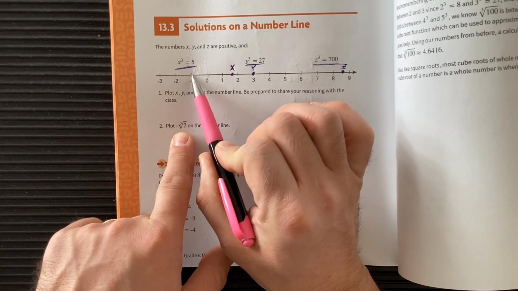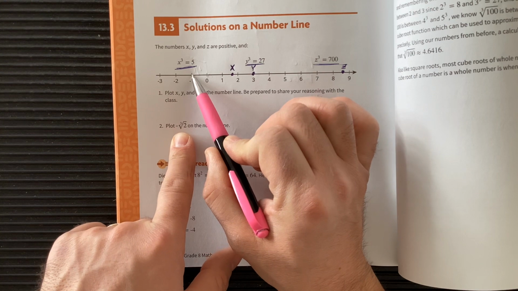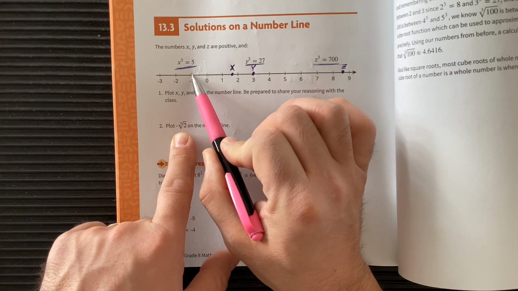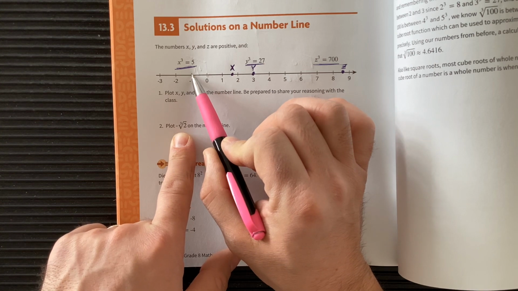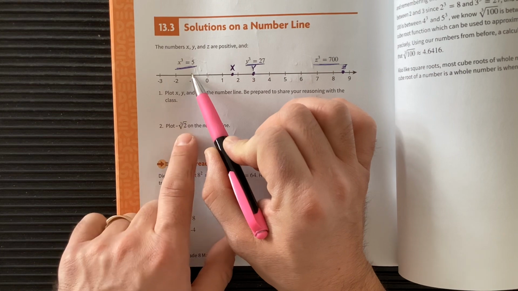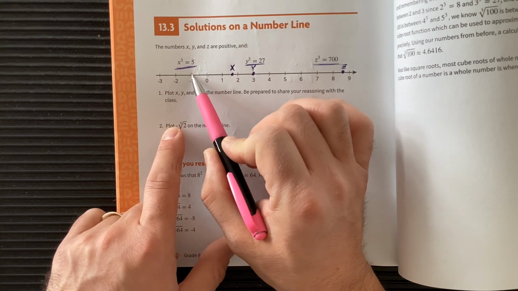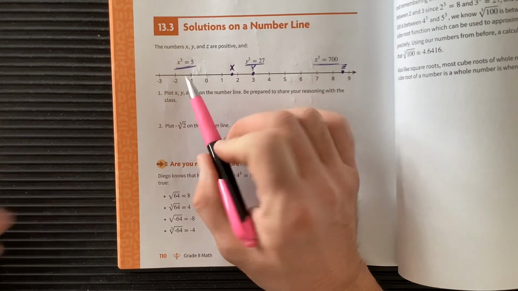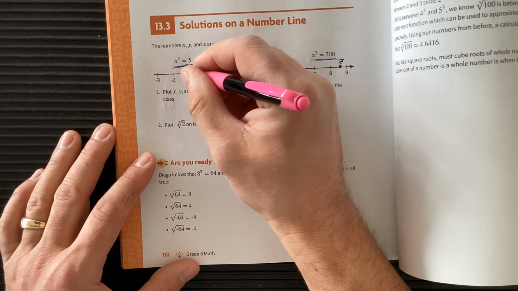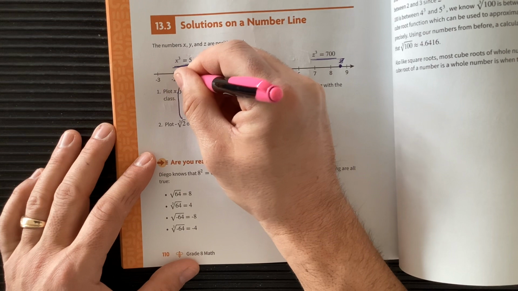Left or right? Is it going to be smaller or bigger? It's going to be bigger, right? It's going to be bigger and it's negative, so bigger negatives are always left. So it's going to be just over a tad.